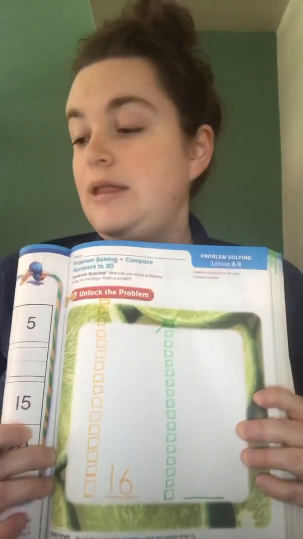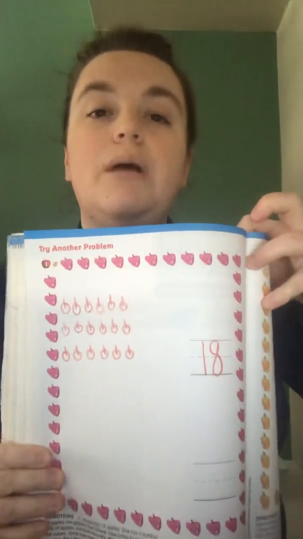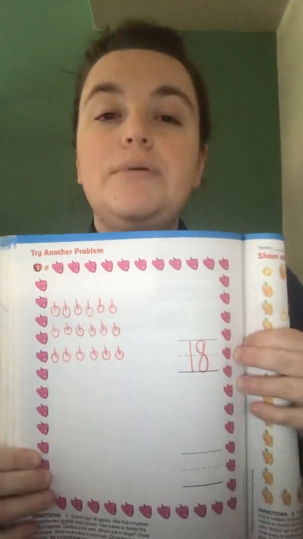All right, now let's turn to page 322. And again, boys and girls, I drew a picture to match this problem. That's going to help you to focus on what the problem is asking. So our problem starts, it says Kaylin has 18 apples.